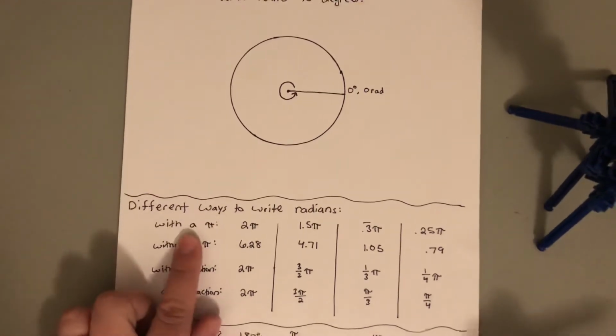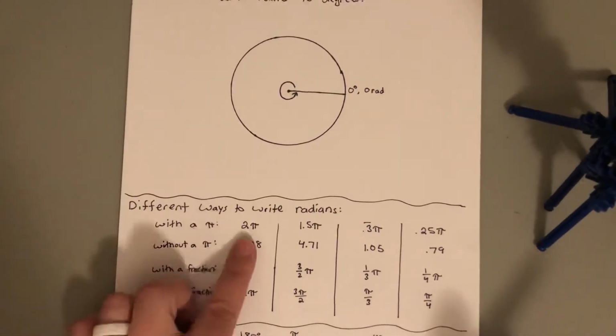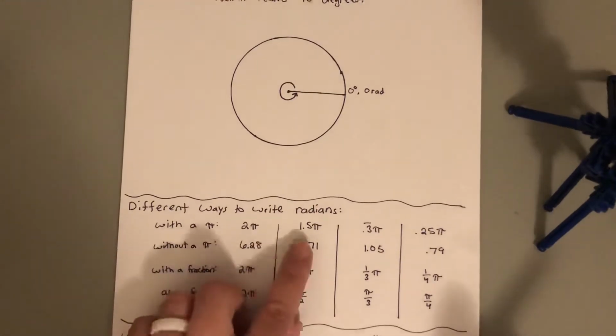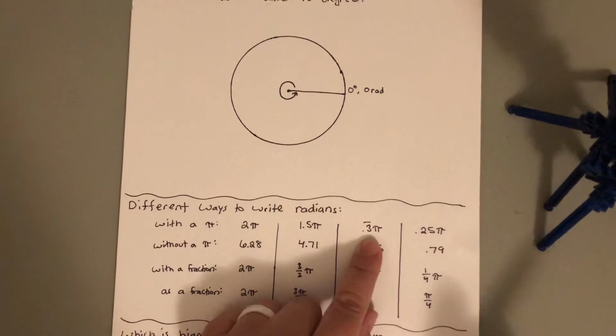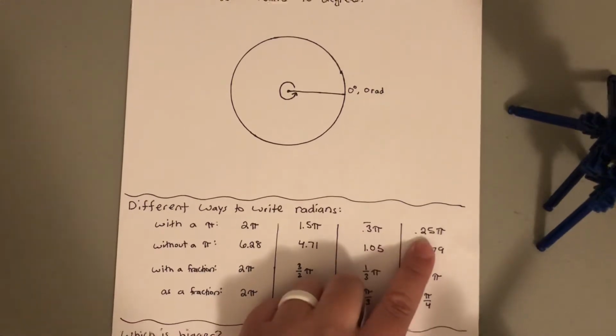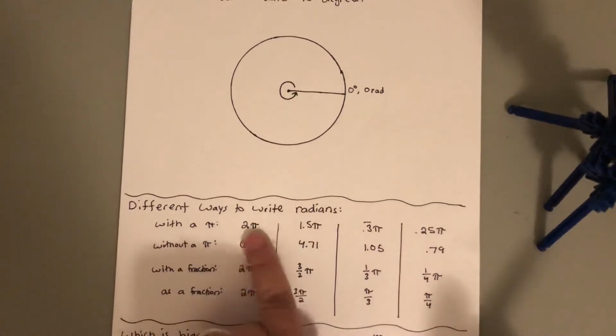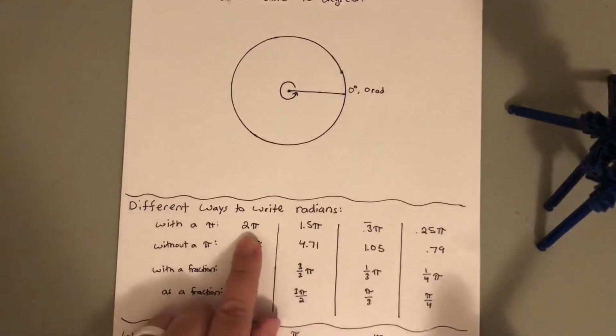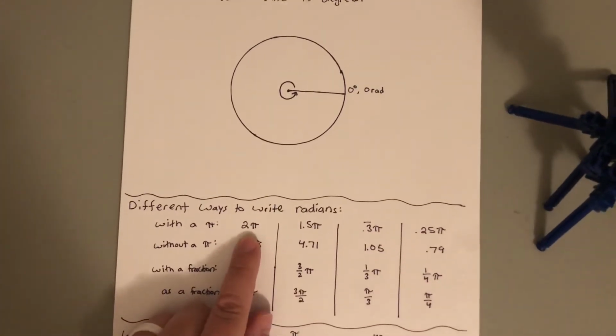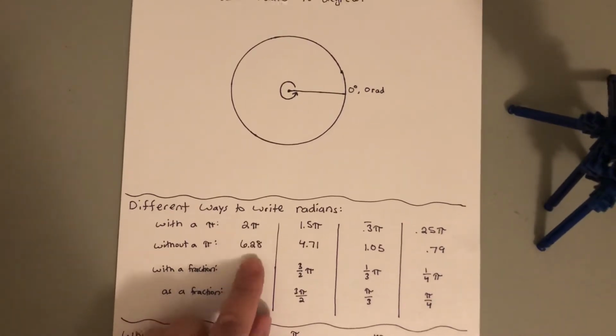The first way is with a pi. So we might see 2 pi or 1.5 pi or 0.3 repeating pi or 0.25 pi. That's the first way that we might see a radian measure written. We might also see that just multiplied out, so there's no more pi. Like 2 times 3.14 is 6.28.